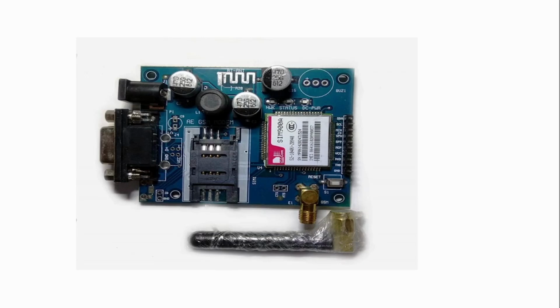This is the module. You can see this is a SIM900, and I purchased it from Amazon. You should also check that a return policy is available, because if the hardware is not working properly you can get a replacement or return. I purchased most of my devices from Amazon only.